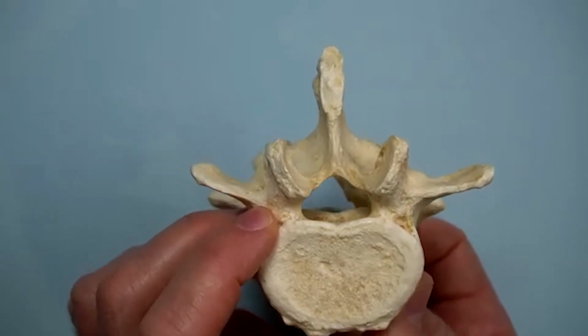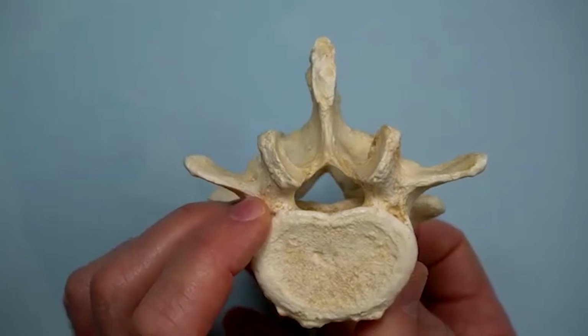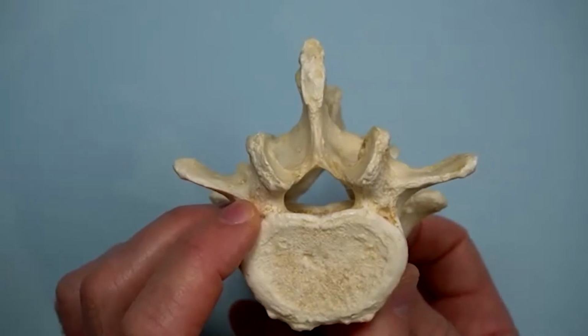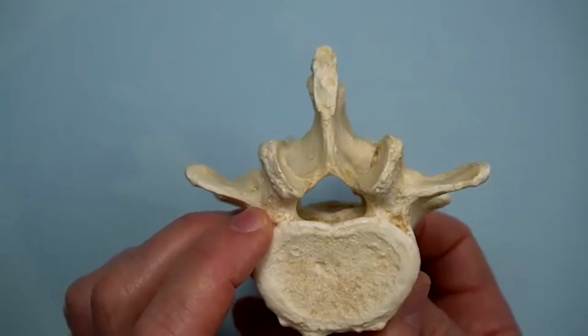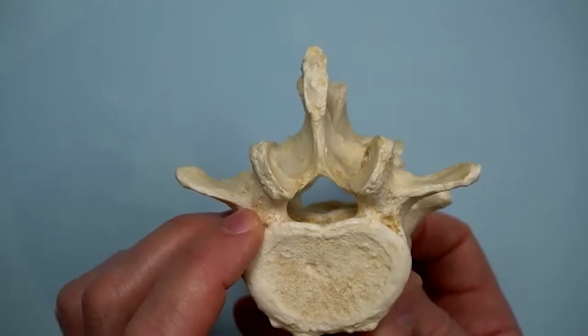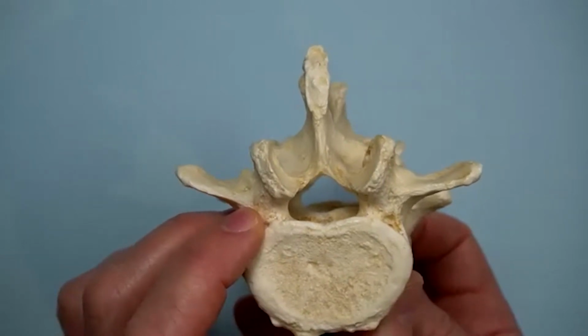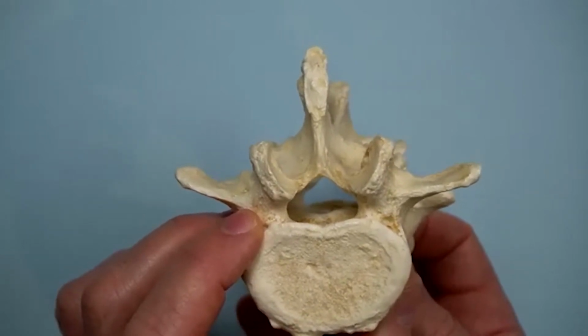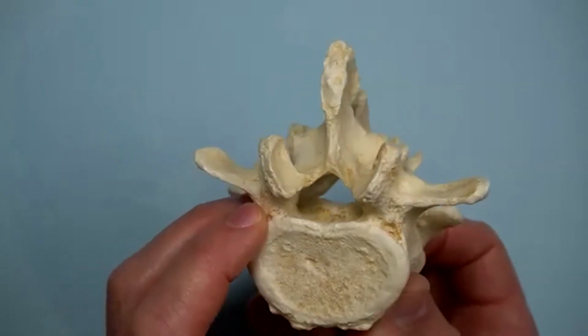So you can see that the thing that we would be most concerned about with spondylolisthesis would be narrowing of the neural canal, which could cause compression on the spinal nerves, which could cause sciatica.